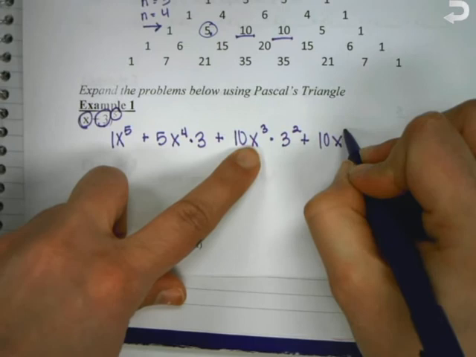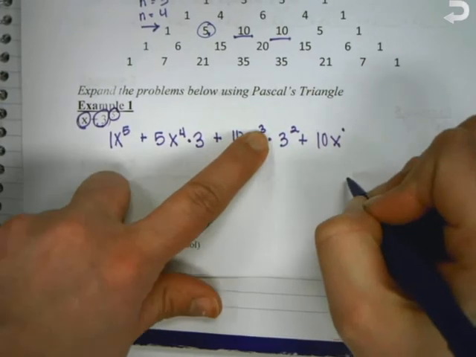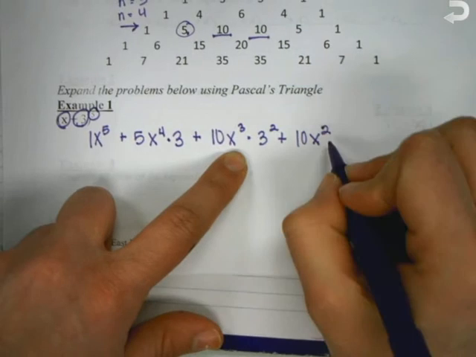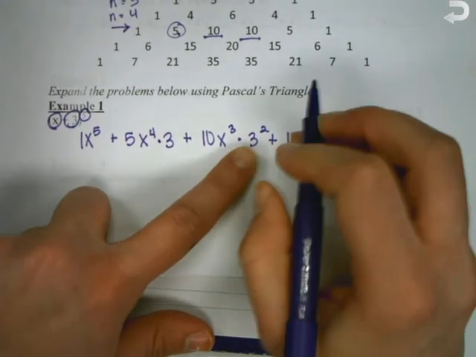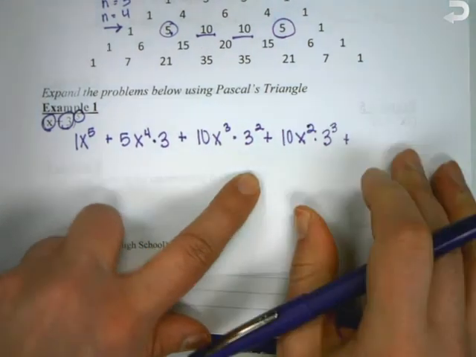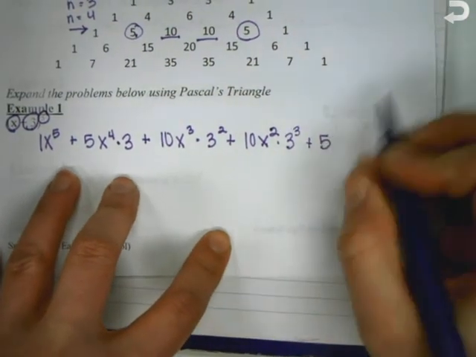plus 5, x to the what? 1st, times 3 to the 4th, and then finally we end up at plus 1 times 3 to the 5th.